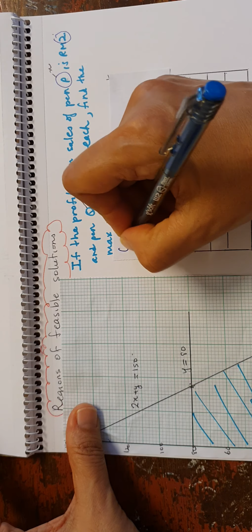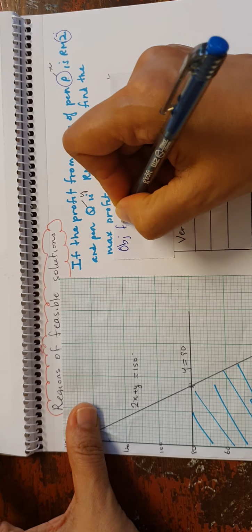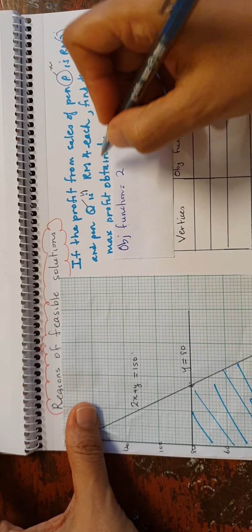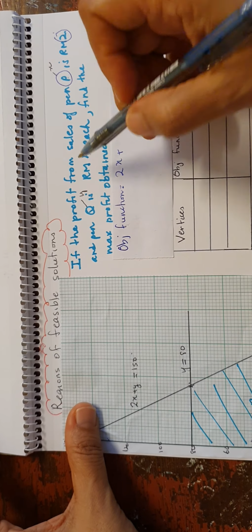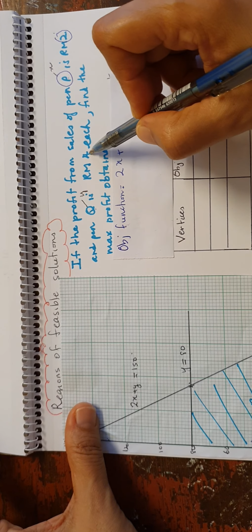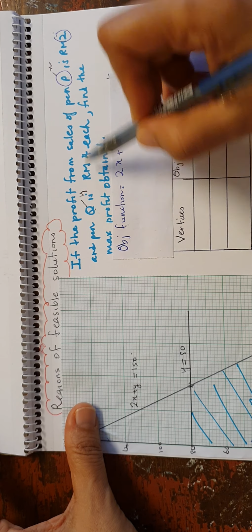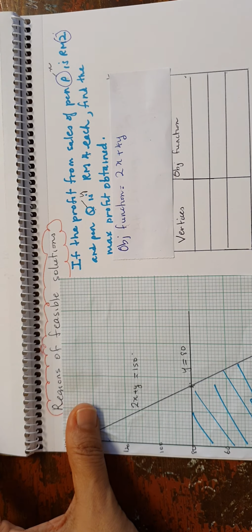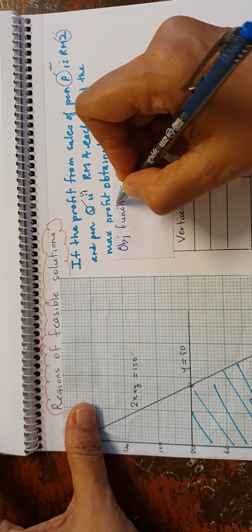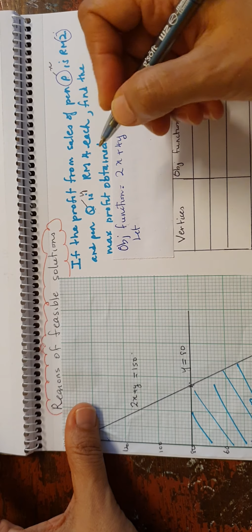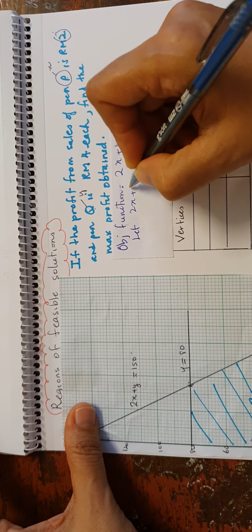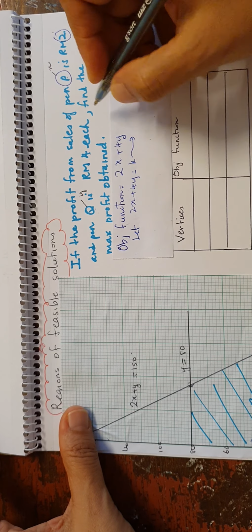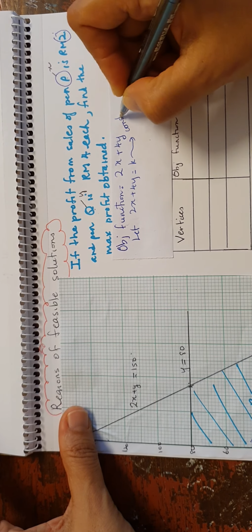So you write down your objective function is 2X plus, for 1 of Q, your profit is 4 ringgit. If 2 of Q, times 2, but you are selling Y, so it's 4Y. That is the objective function. So once you have got that, you let your objective function, that is 2X plus 4Y, equal to what? Equal to k, where the k here is a constant.